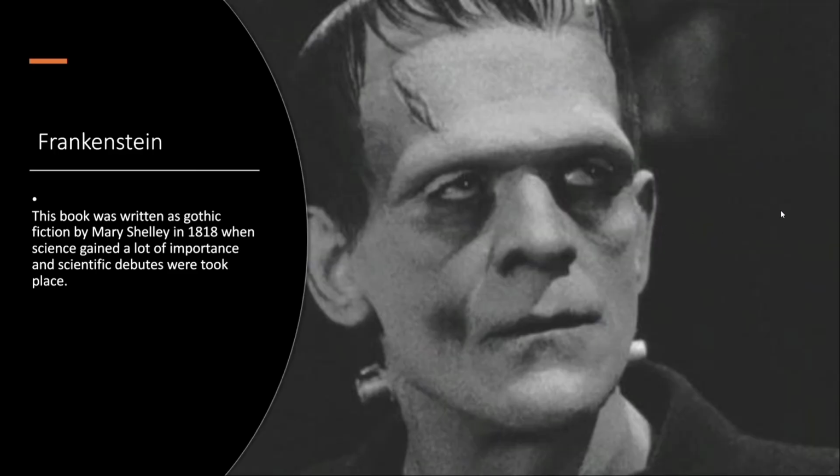The novel Frankenstein. This book was written as Gothic fiction by Mary Shelley in 1818 when science gained a lot of importance and scientific debuts took place.